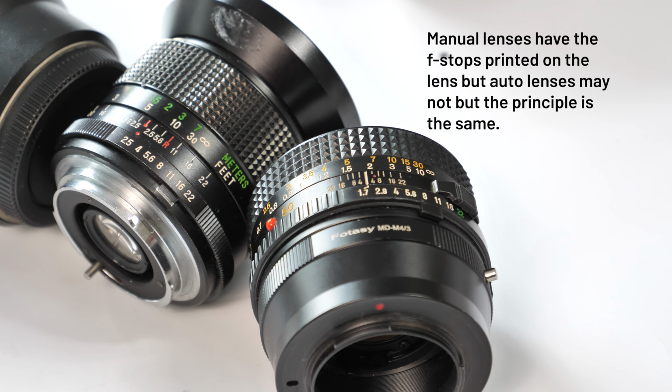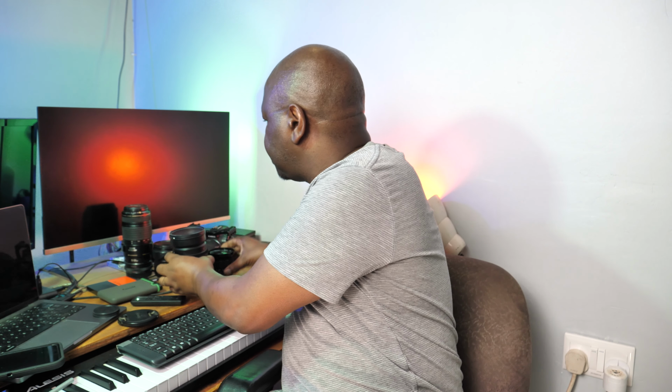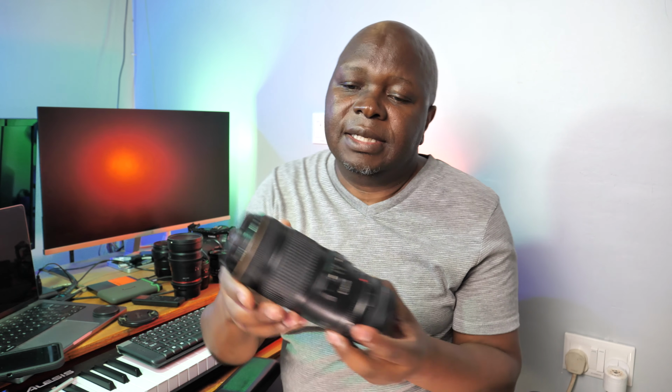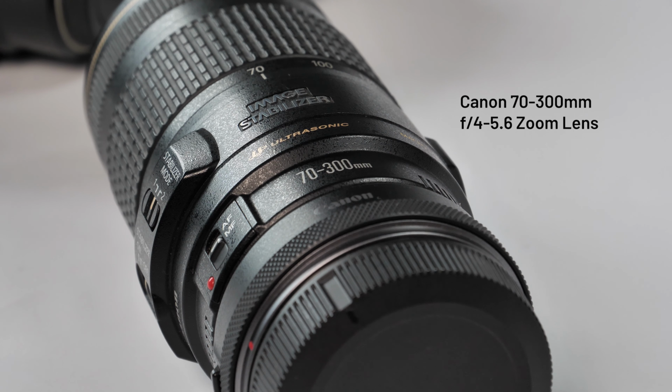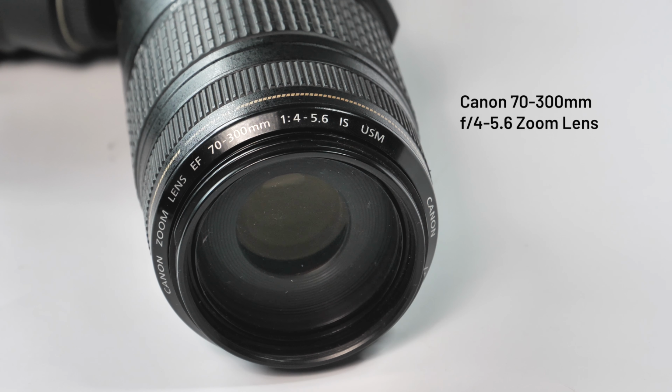Now, if you have a zoom lens like this one for example, you have a range that is written on the barrel of the lens. And this one is a 70-300 Canon lens, and the range for the aperture is 4 to 5.6. Now it's a bit complicated on the zoom lens because those two figures are still describing the maximum opening of your lens.